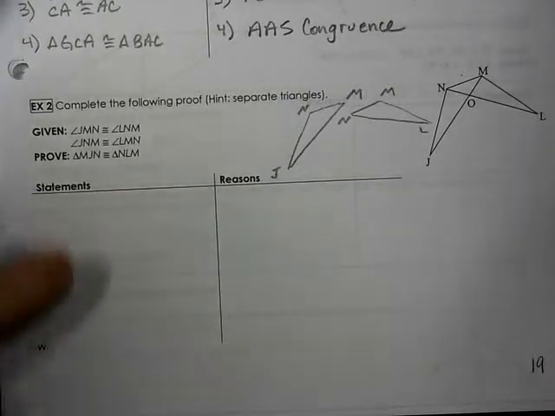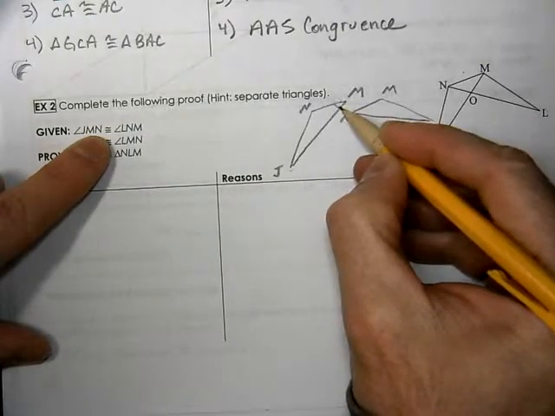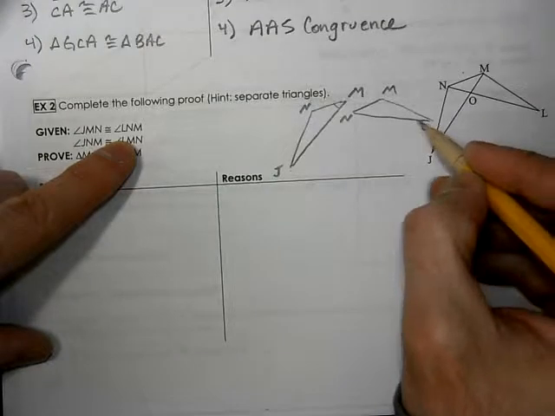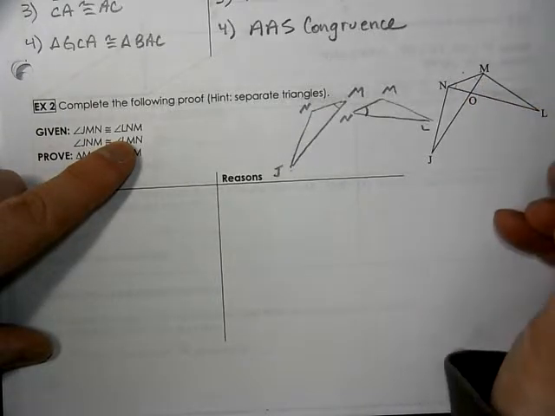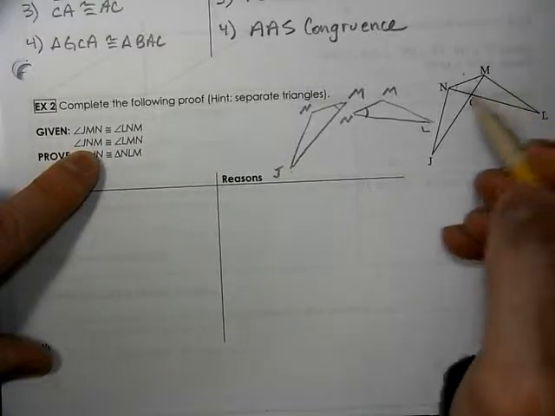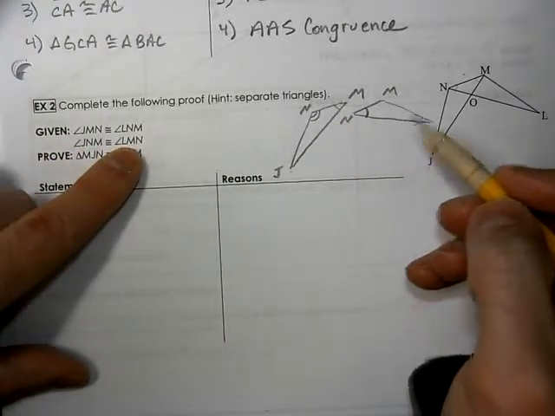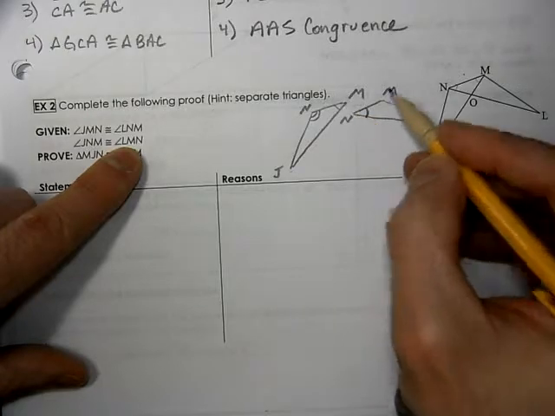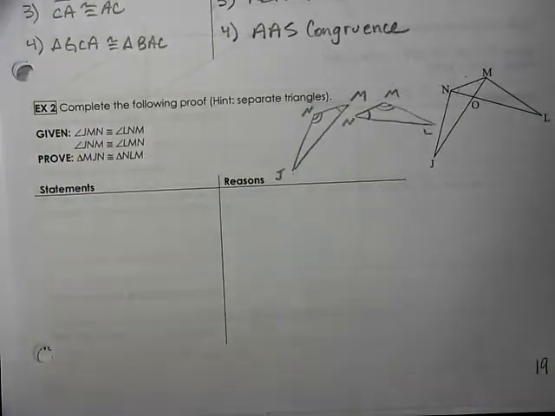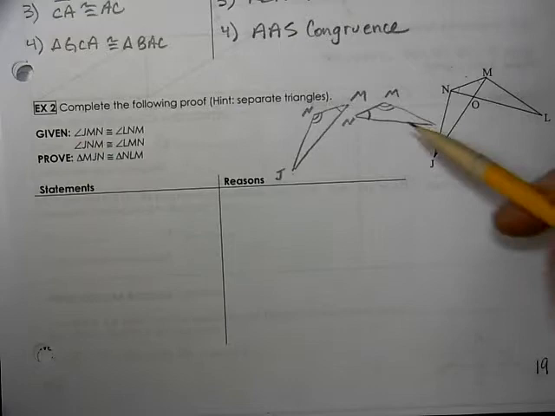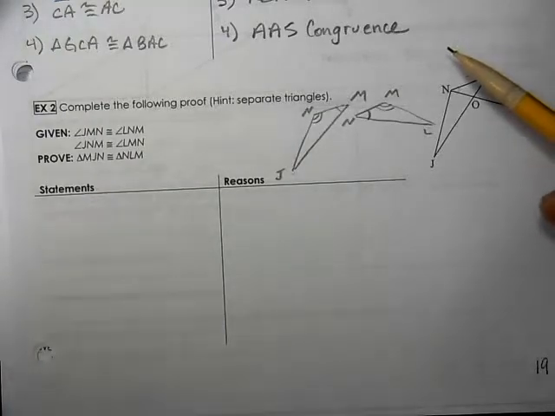We know for sure that angle JMN is congruent to LNM. That would be over here. We also know that JNM is congruent to LMN. Is there anything else that we know for sure? That's two bits of information. We know that we have two A's in one triangle congruent to two A's in another. The question is, do we have more information we know for sure?